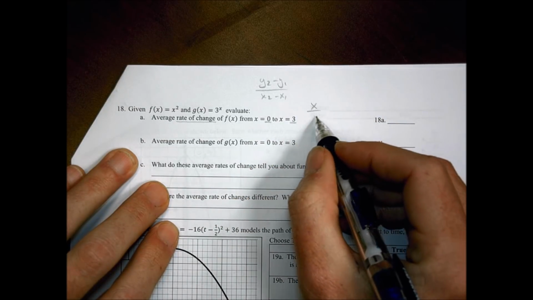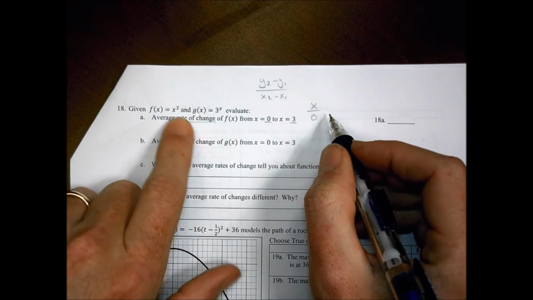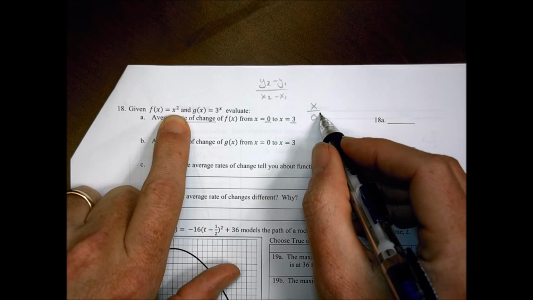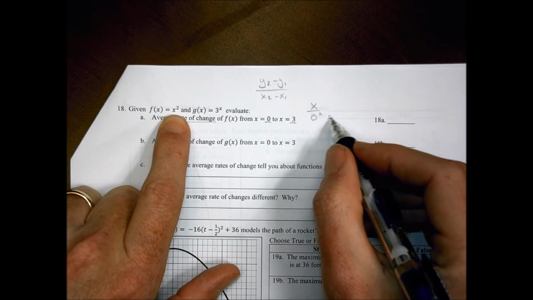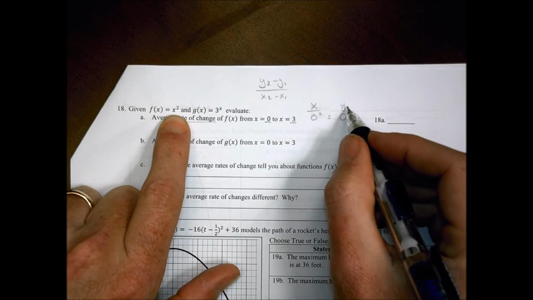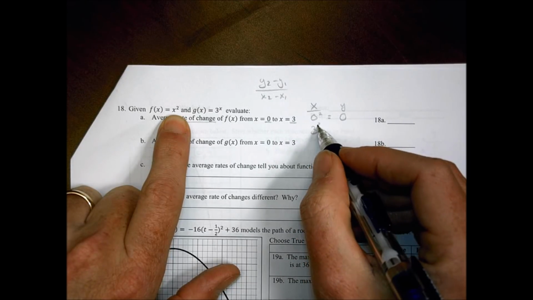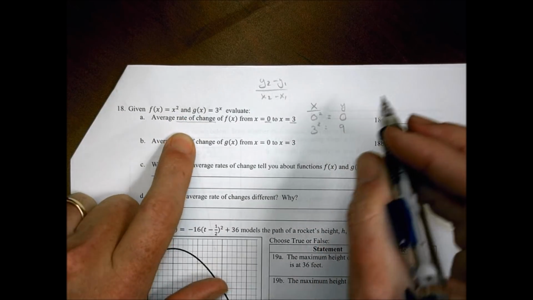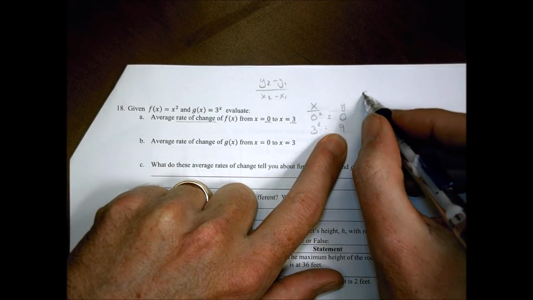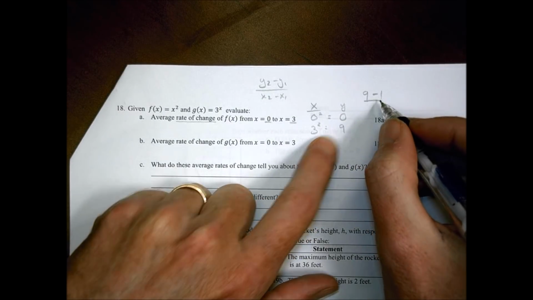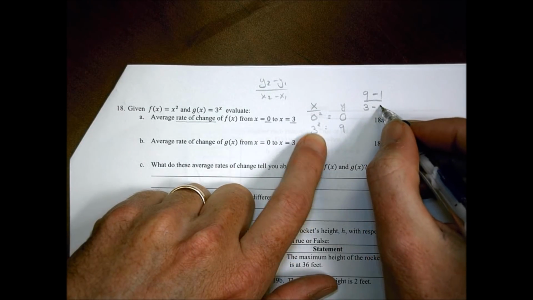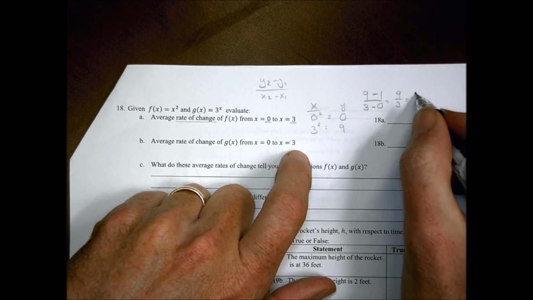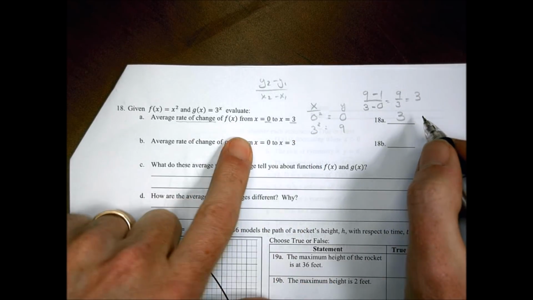So for our x value, we're talking about when x is 0, what do we come up with for f of x? That becomes x squared. So 0 squared is going to be equal to 0. So our y is 0. And then 3 squared is going to be equal to 9. So for our rate of change for the first one, we're going to do our y2, which is 9, minus our y1 over our x2 minus our x1, which is 0. So this becomes 9 over 3, which reduces to 3. So our rate of change for f of x is 3.